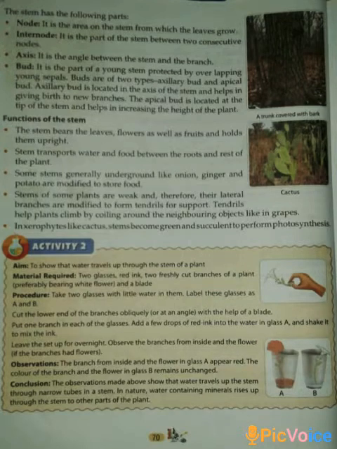Buds are of two types: axillary bud and apical bud. Axillary bud is located in the axil of the stem and helps in giving birth to new branches. The apical bud is located at the tip of the stem and helps in increasing the height of the plant.